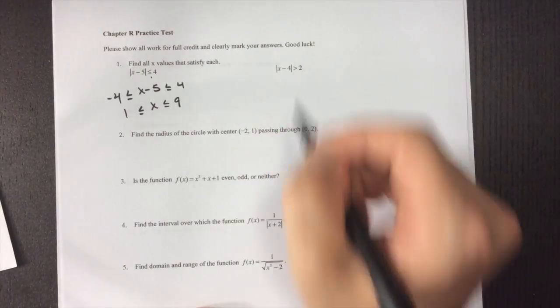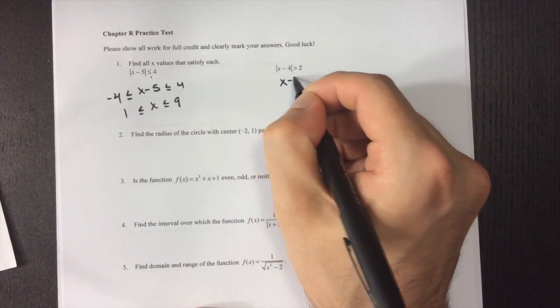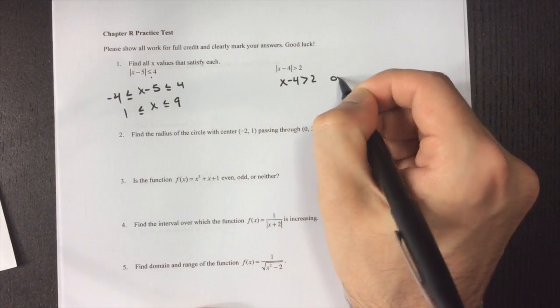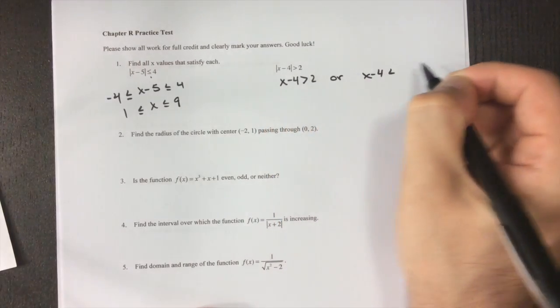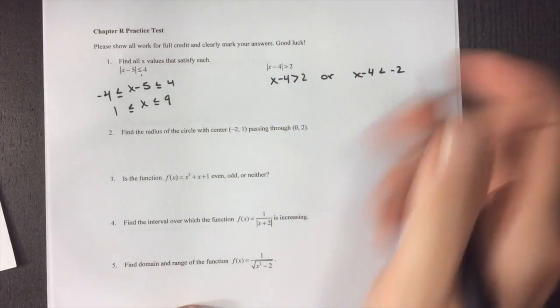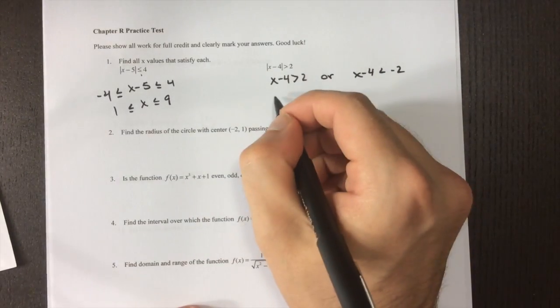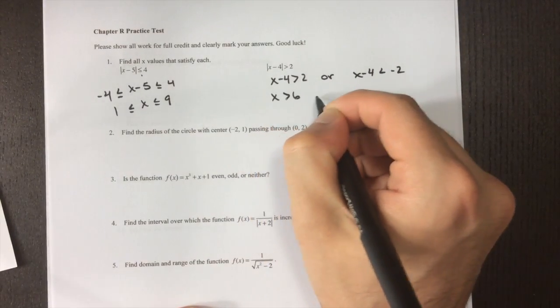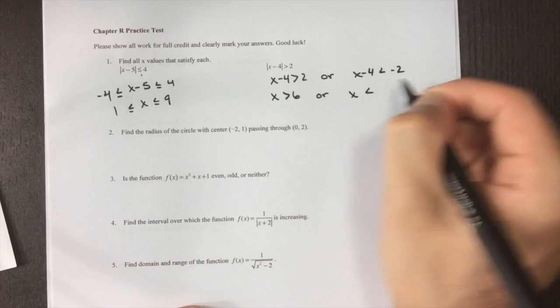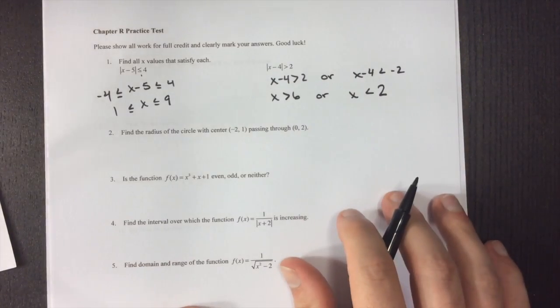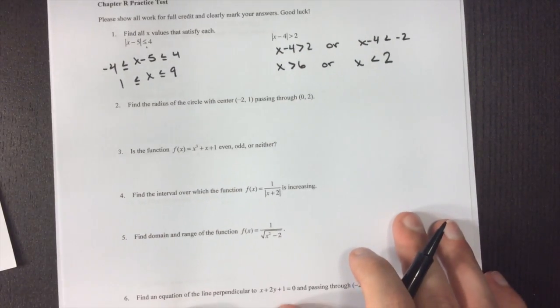Likewise, we have a greater than sign, so that's greater, so x minus 4 is greater than 2, or x minus 4 is less than negative 2. Change the sign, change the inequality, so then we add, we get x is greater than 6, or x is less than 2. Alright, so there's our first one.